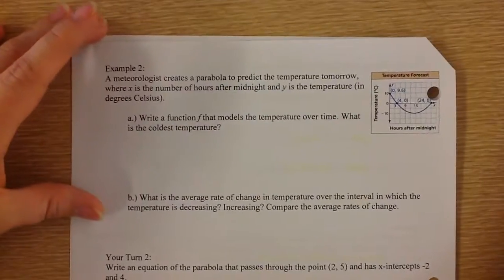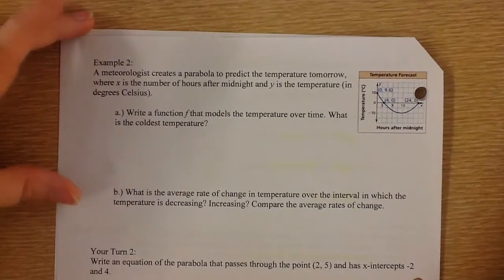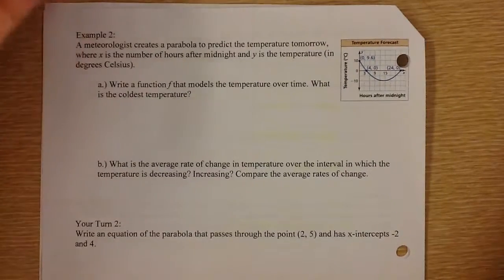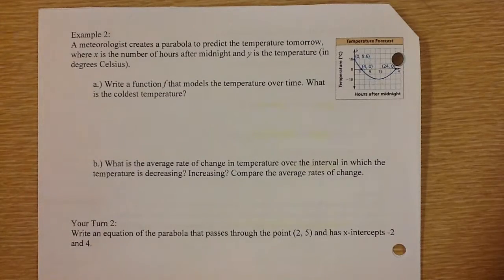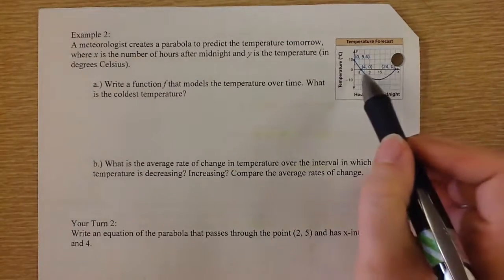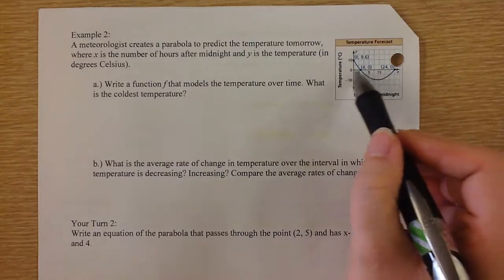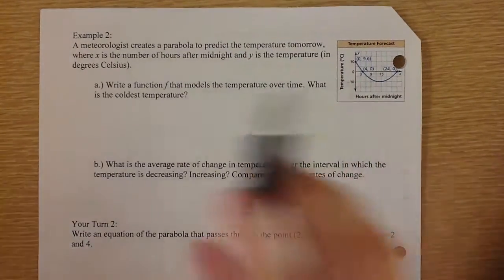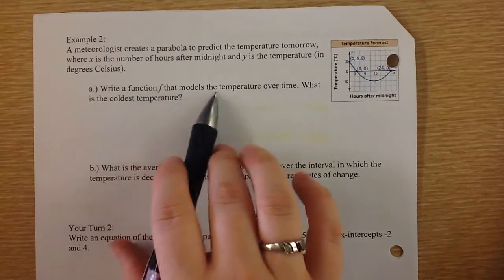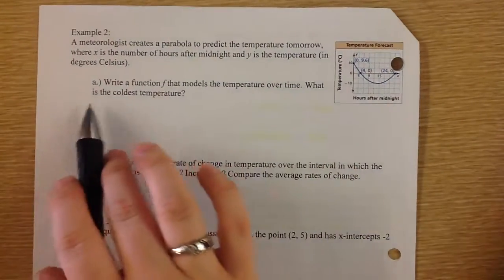Okay, now let's go on to example 2. A meteorologist creates a parabola to predict the temperature tomorrow, where x is the number of hours after midnight, and y is the temperature in degrees Celsius. Write a function f that models the temperature over time. What is the coldest temperature?